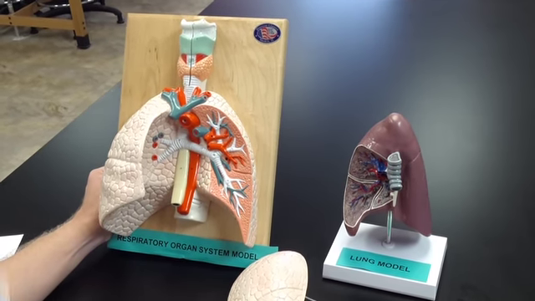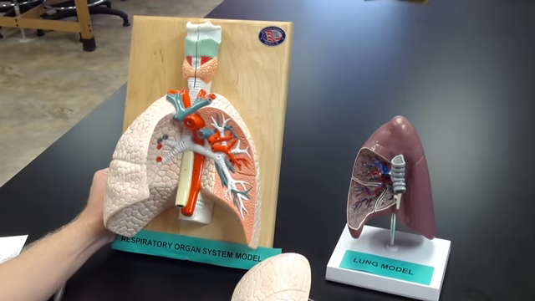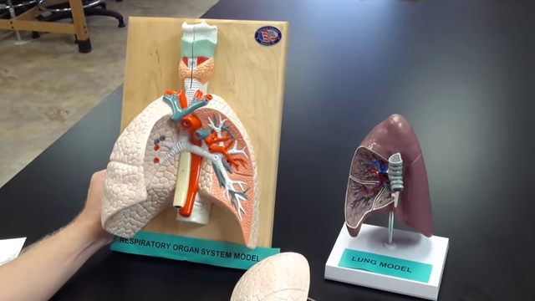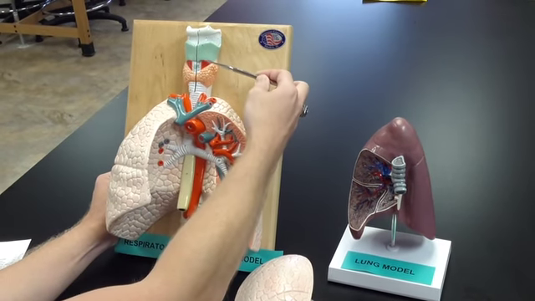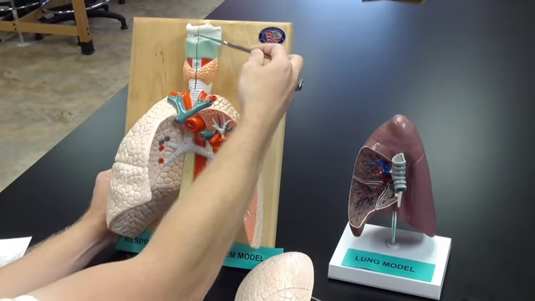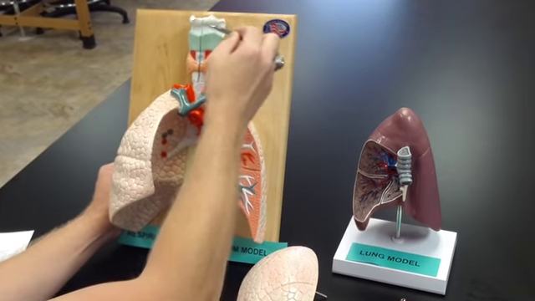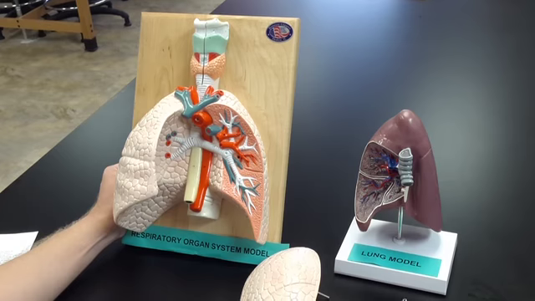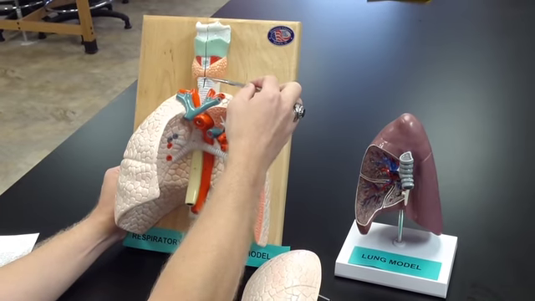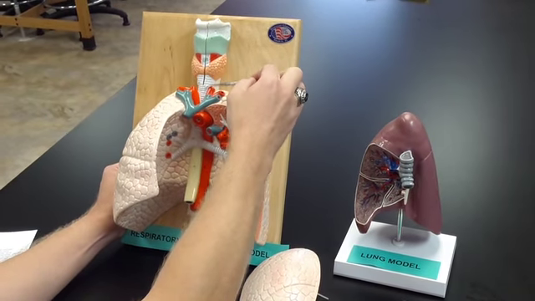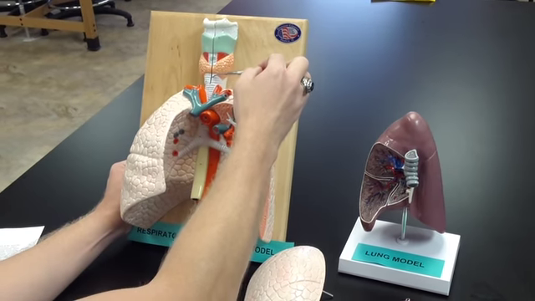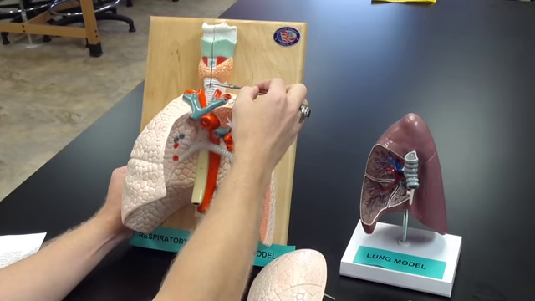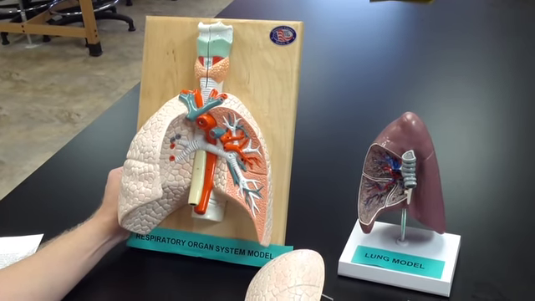In your handout, under the respiratory organ system models, the first thing that you see is the larynx. This right here is the larynx. So all this is going to be the larynx. You have your hyoid bone, and everything else right here is the larynx. The next thing is going to be your trachea. So the white ribby thing right here, that is your trachea. It's also known as your windpipe, but trachea is the anatomical term. It's also number 17 on your model.